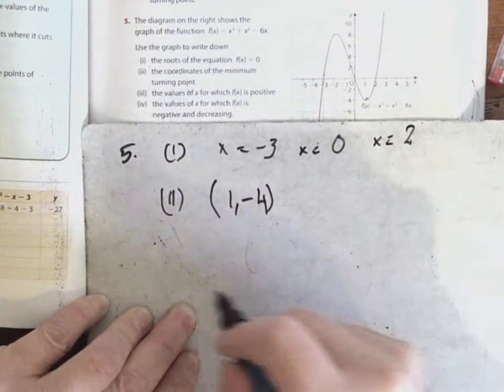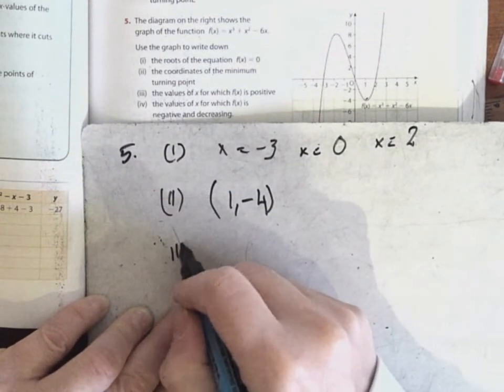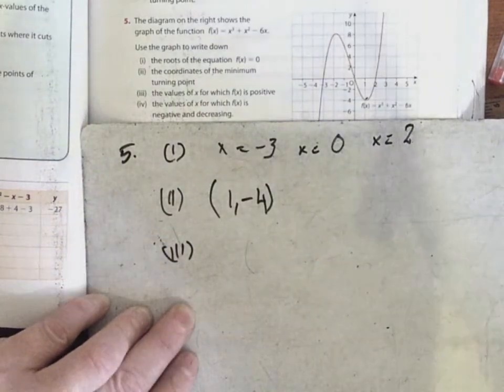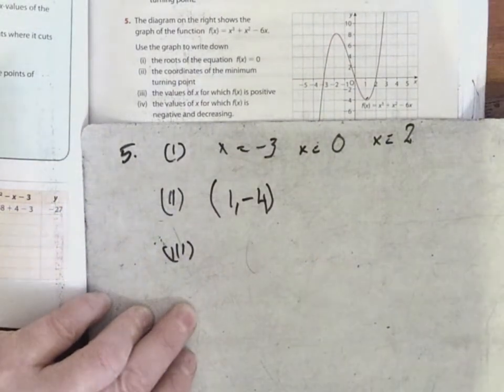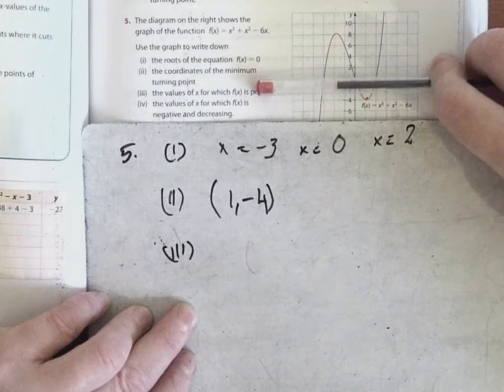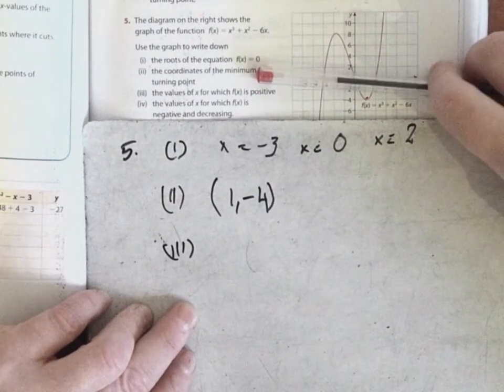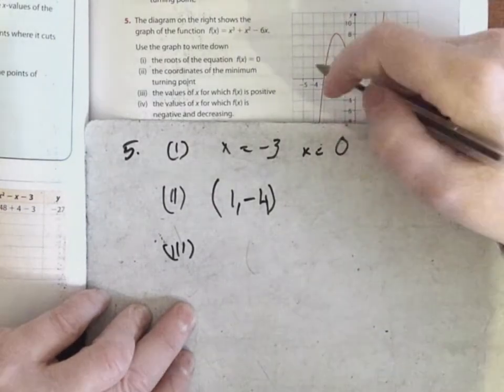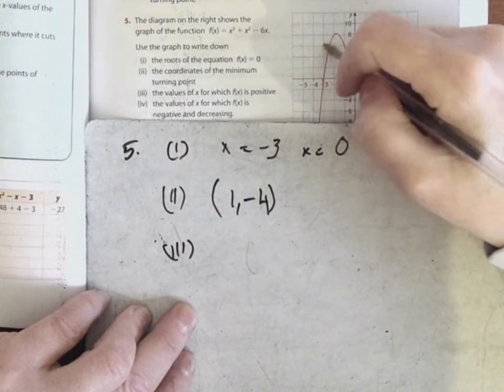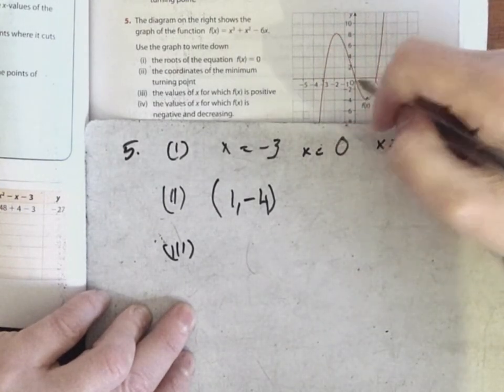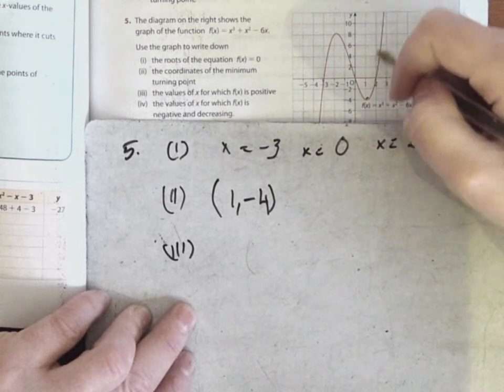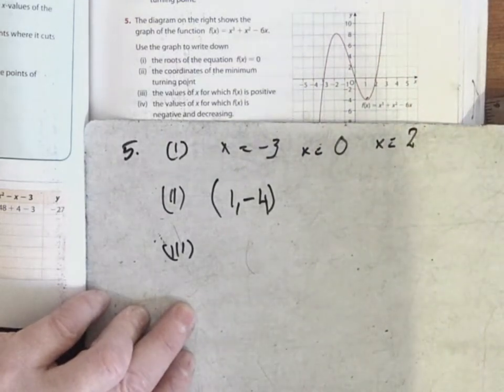Now, the values of x for which f of x is positive. So where is the graph positive? Remember, above the x-axis is positive, below the x-axis is negative. So it's positive between this point here and this point here, and it's positive again from there on.